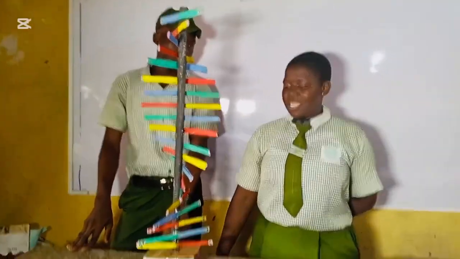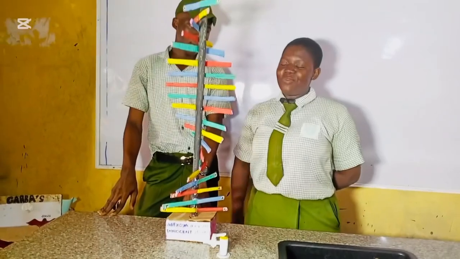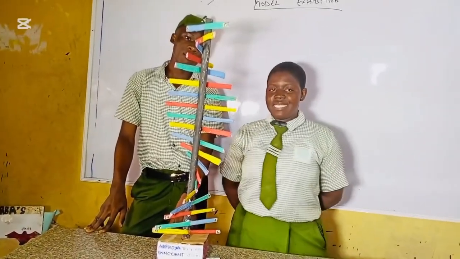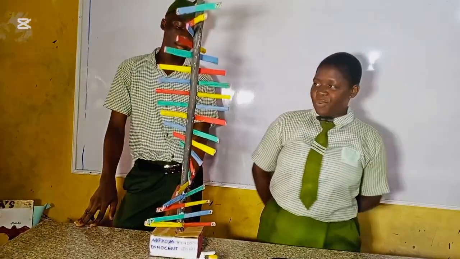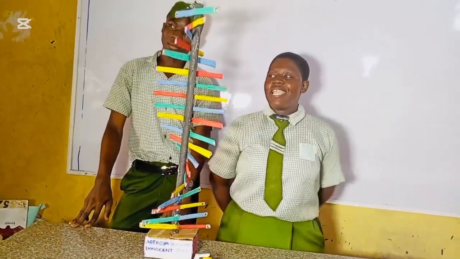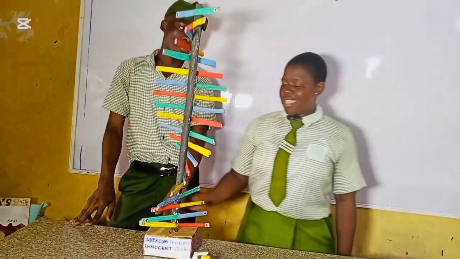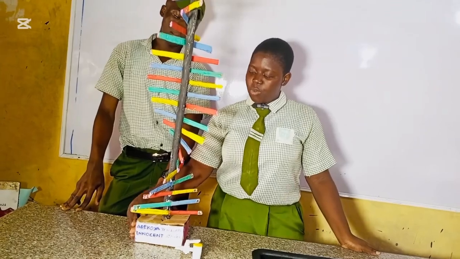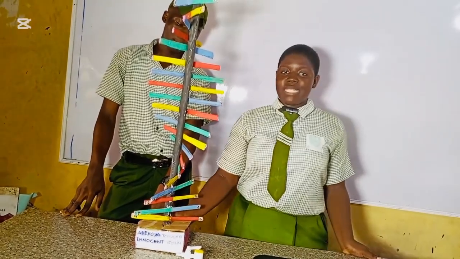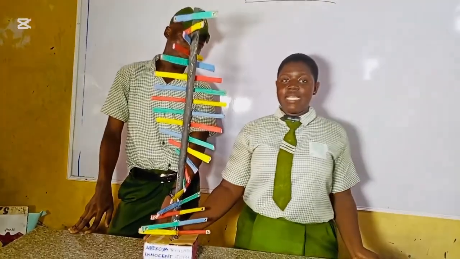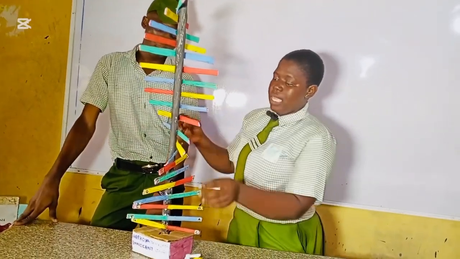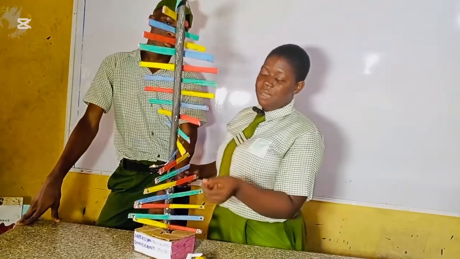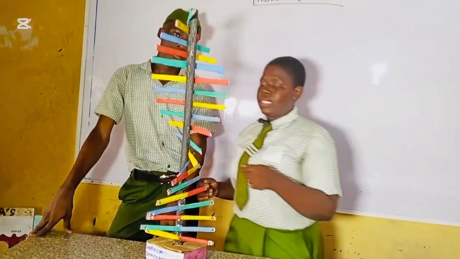And I'm in SS3. I'm here to present a double helix model of DNA, which represents deoxyribonucleic acid. DNA is a molecule that carries the genetic information of living organisms. The double helix model was discovered by James Watson and Francis Crick. It has nitrogenous bases, and they are usually in pairs. We have adenine, thymine, cytosine, and guanine.